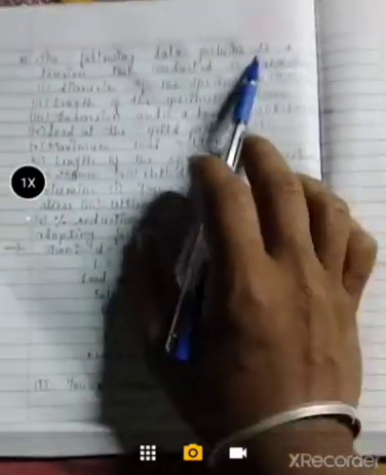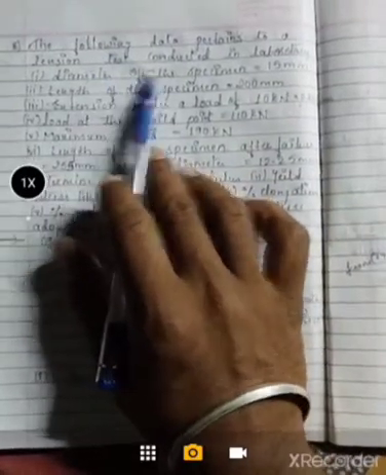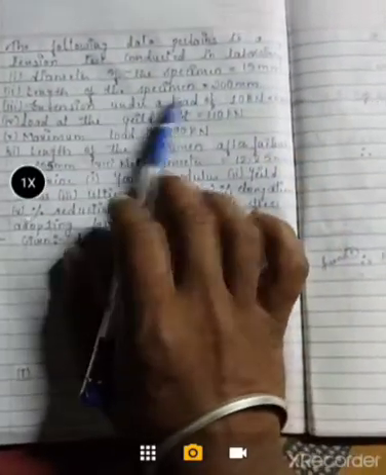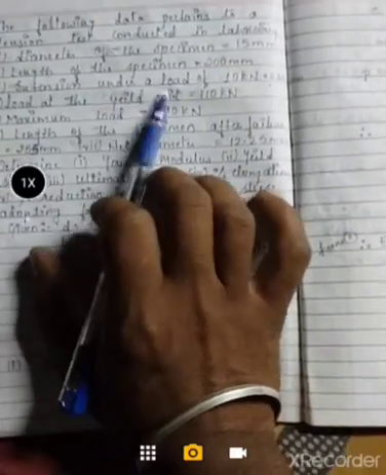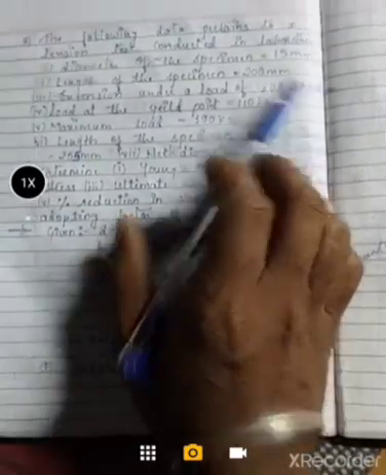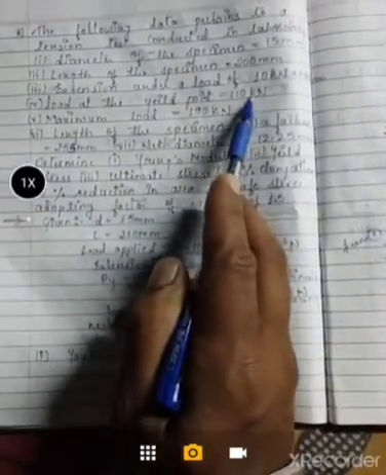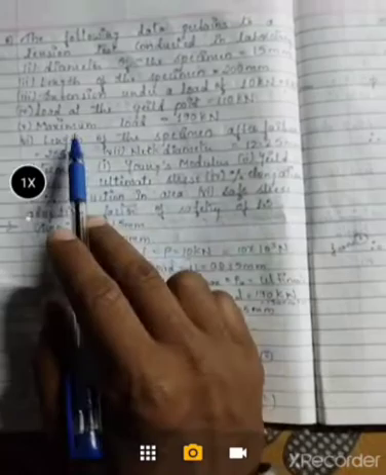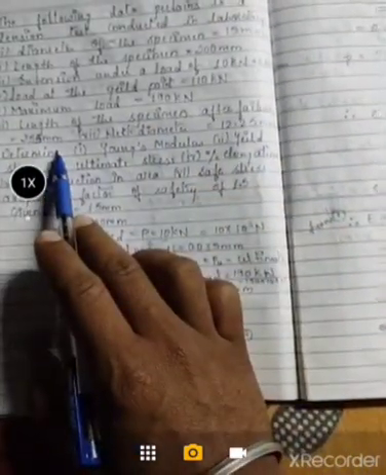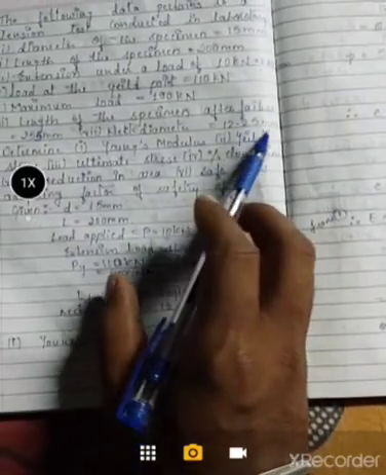The following data pertains to a tension test conducted in a laboratory. Diameter of the specimen is 15 mm. Length of the specimen is 200 mm. Extension under a load of 10 kN is equal to 0.035 mm. Load at the yield point is 110 kN. Maximum load is 190 kN. Length of the specimen after failure is 250 mm. Neck diameter is 12.25 mm.